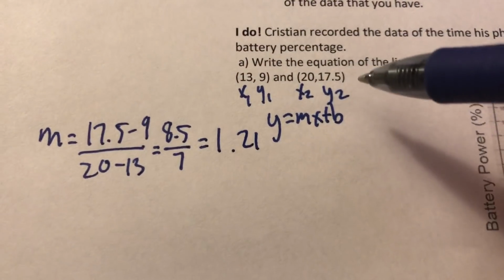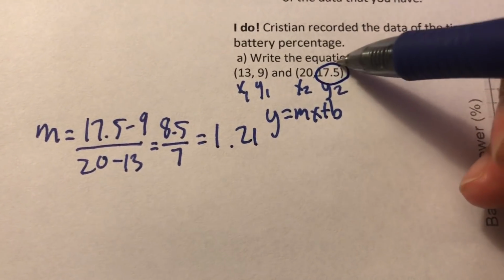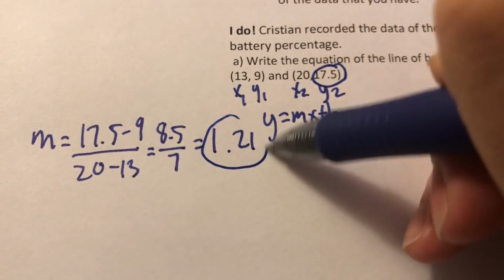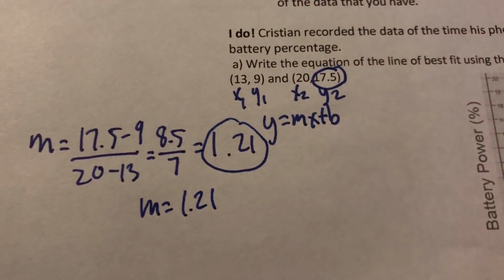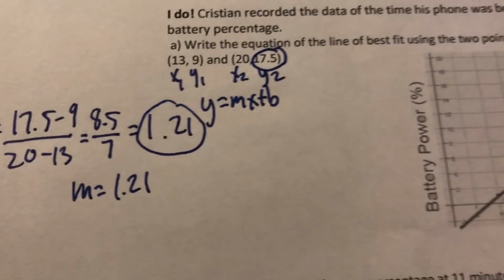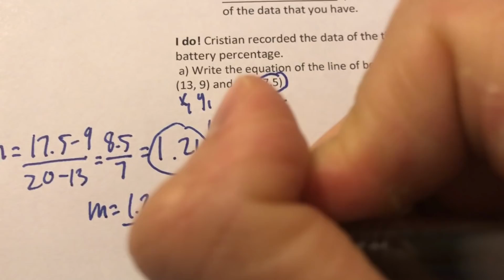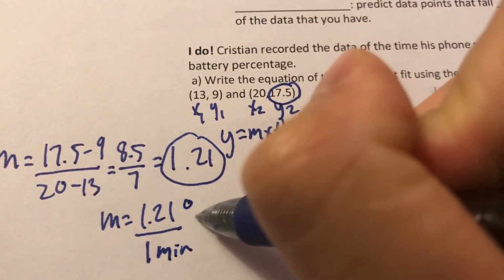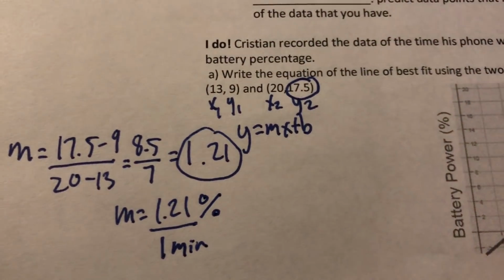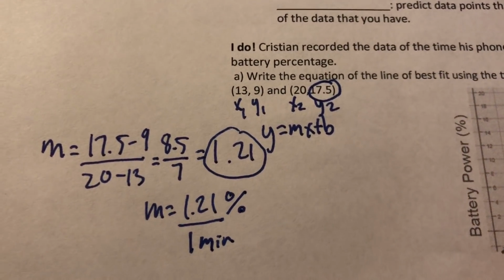And to keep it consistent, since this has 3 significant figures, I'm going to keep 3 on the slope. So my m is equal to 1.21. What does this number mean? That means that for every 1 minute, my phone battery is going up 1.21%. So there is my m.